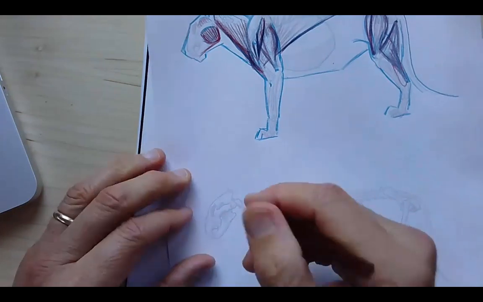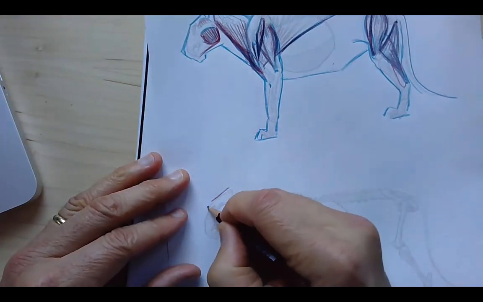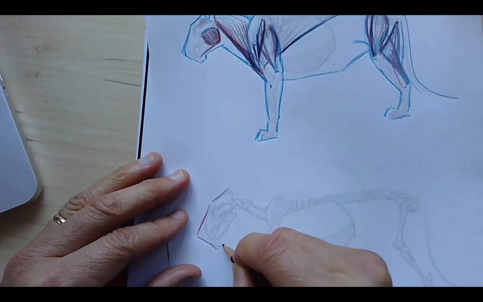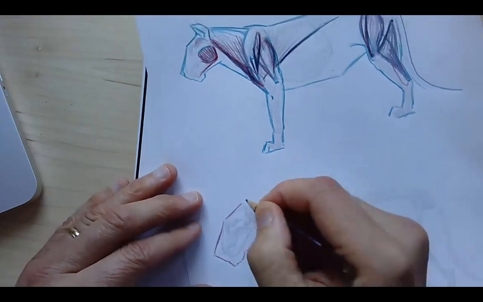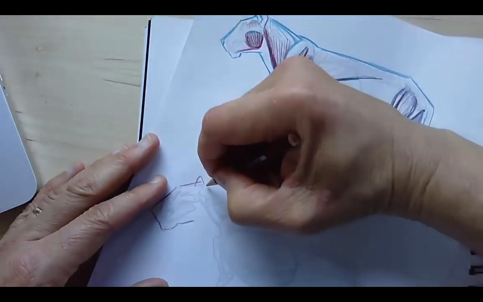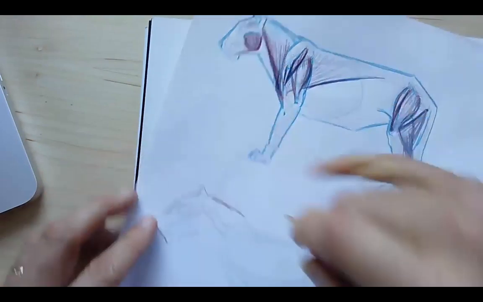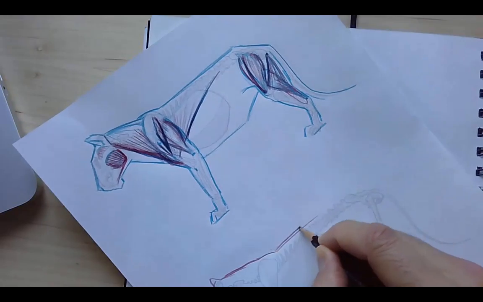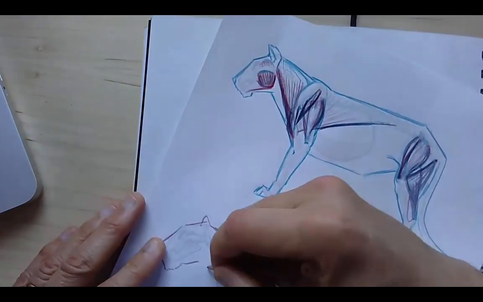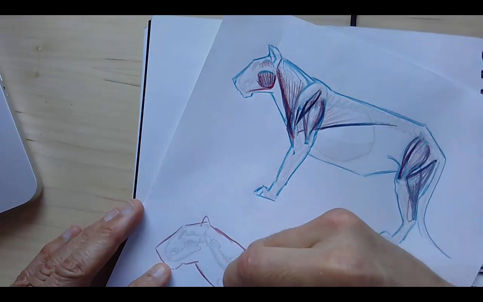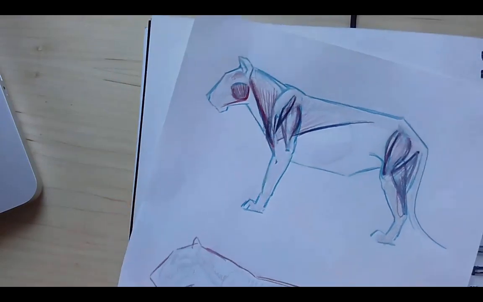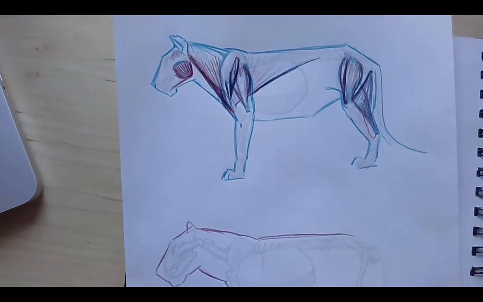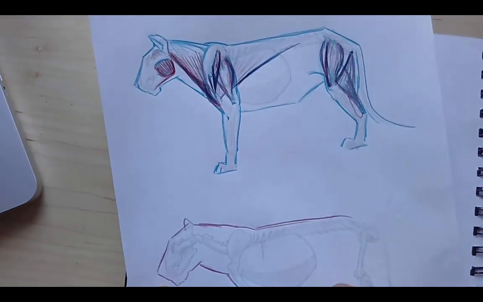So if I have a lion, I'm going to just draw in a few little lines that are going to suggest a lot of the musculature of this animal.